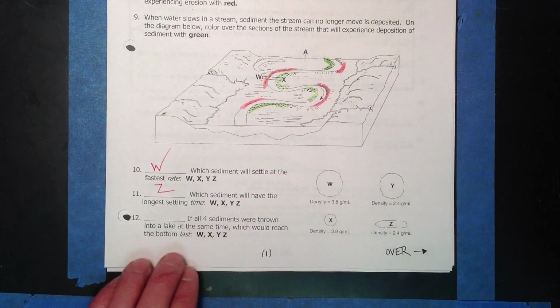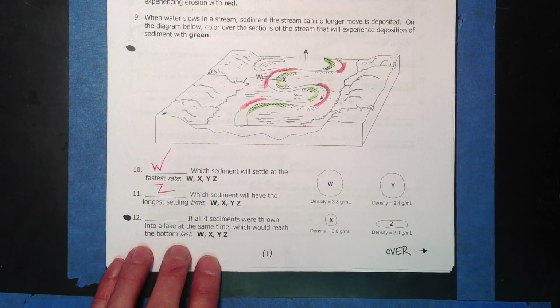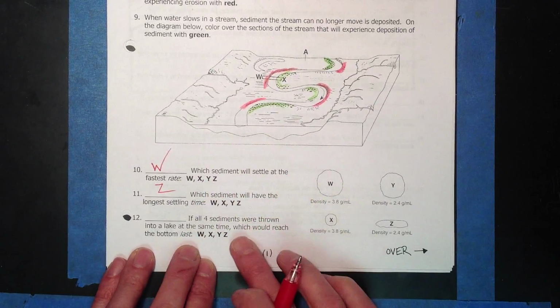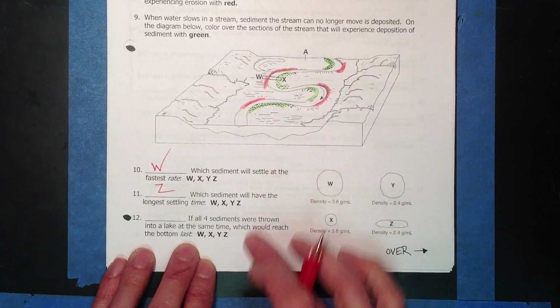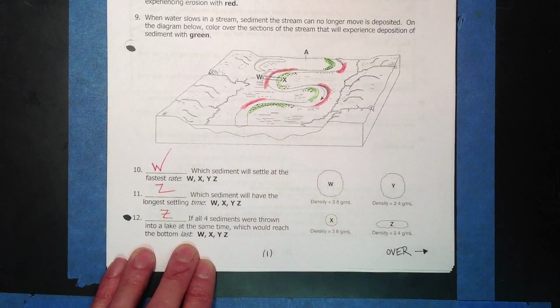If all four sediments were thrown into a lake at the same time, which will reach the bottom last? Same basic idea. Longest settling time, so it will hit the bottom last. It goes at the slowest rate. That would be Z of all of those. Okay.